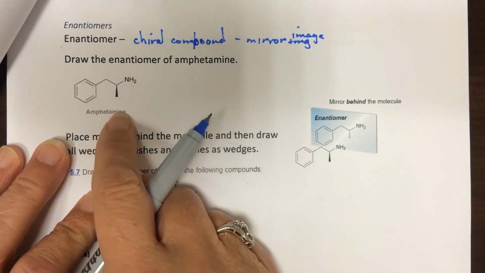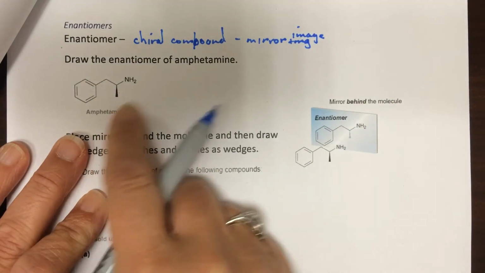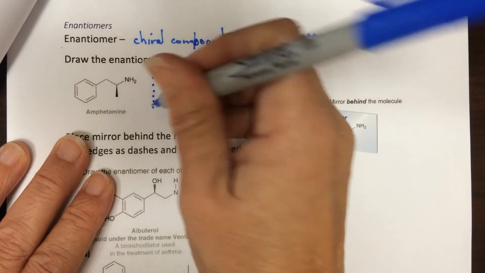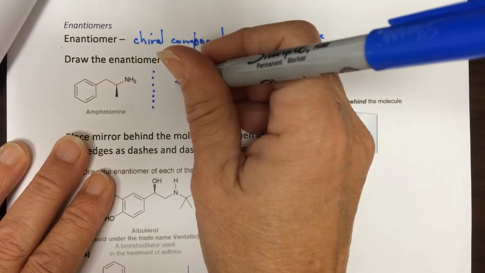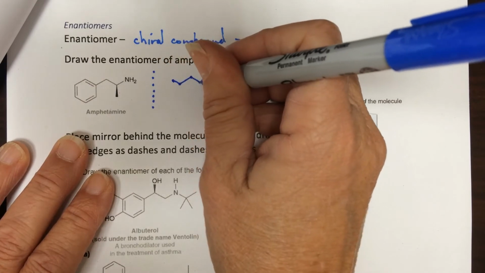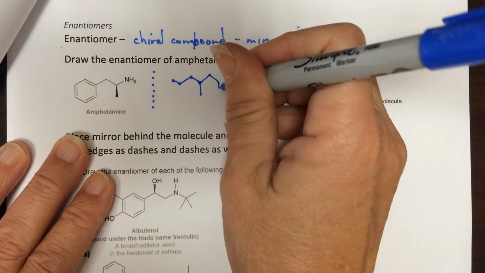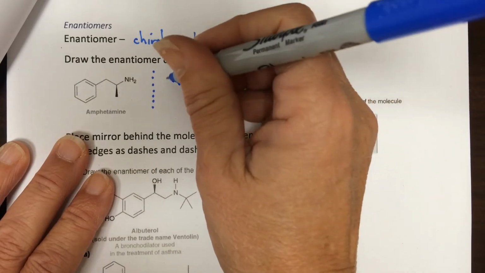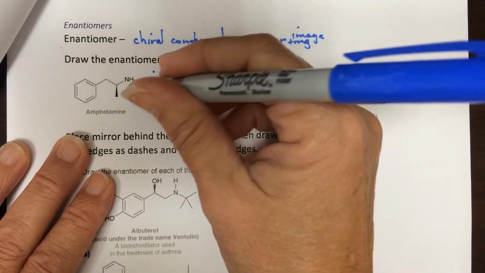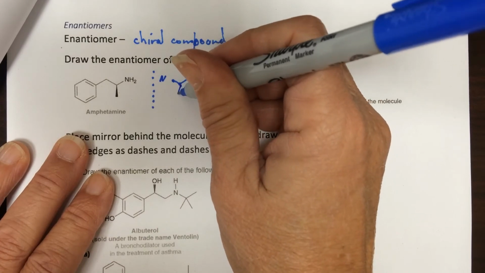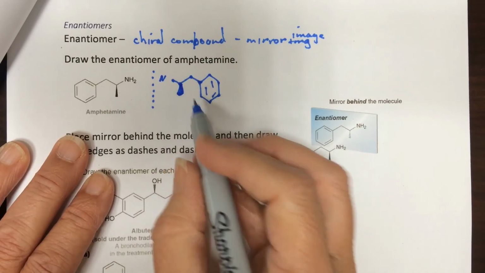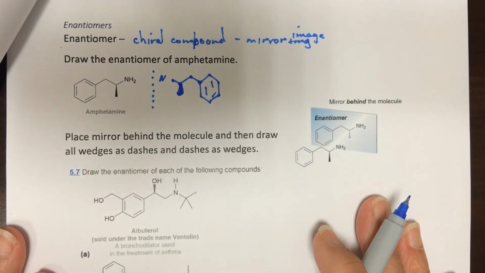Okay, so if we wanted to draw the enantiomer of amphetamine, we could pretend that there's a mirror right here, and we would draw a ring, nitrogen right there, carbon in the up position, and that would be our enantiomer of amphetamine.